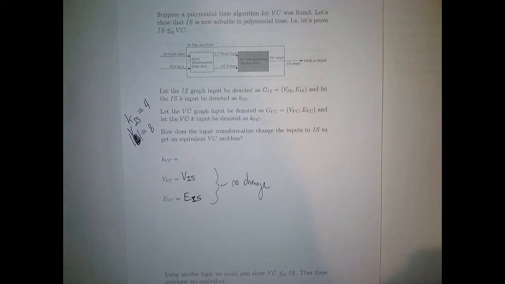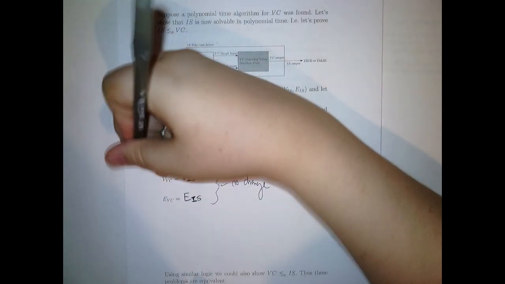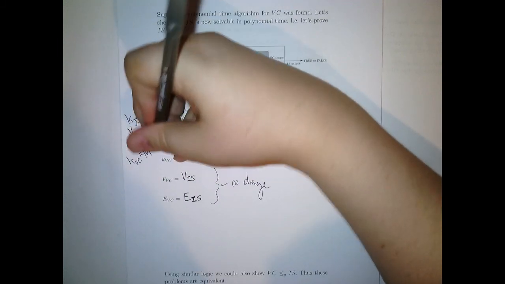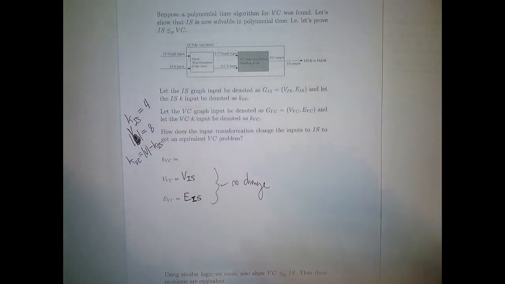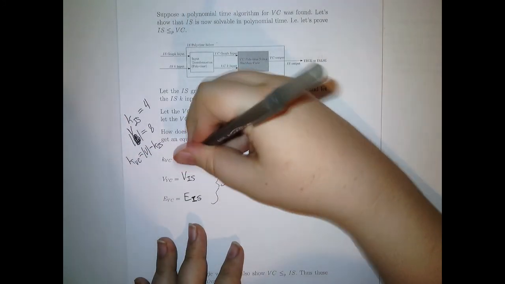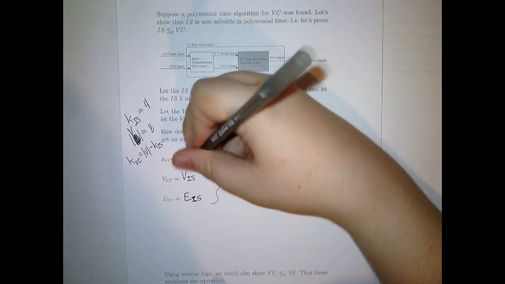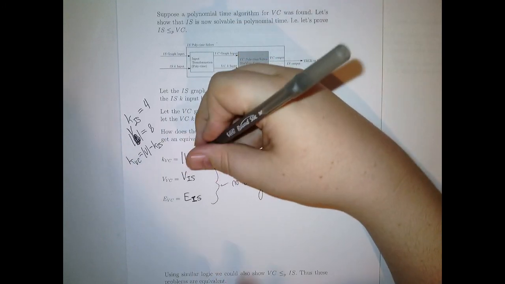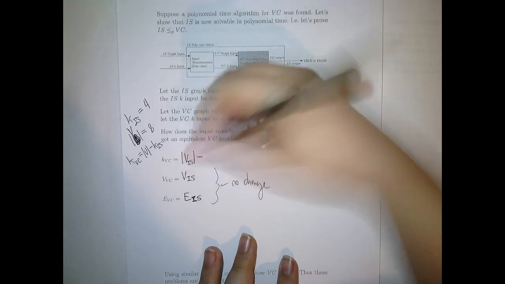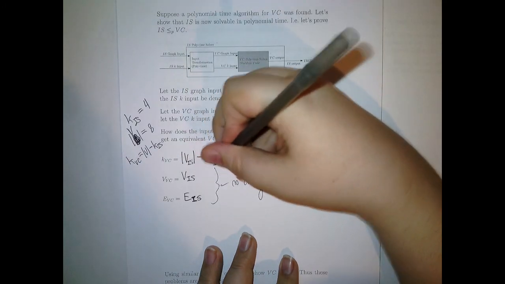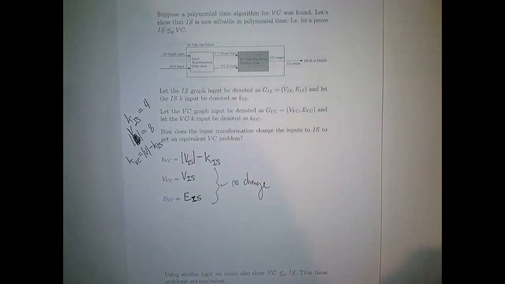So if you have 8 vertices and you want to find an independent set of size 4, then your K_VC needs to be everything that's not in that independent set. It doesn't matter which, these two are the same size. So it's the number of vertices in the graph minus the number of vertices in your desired independent set.